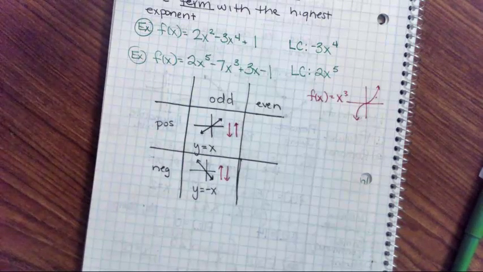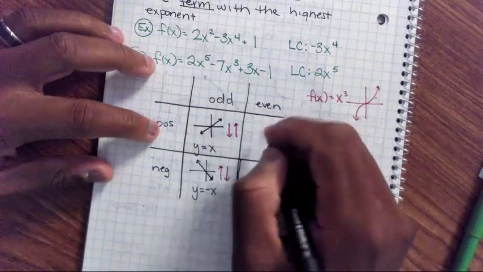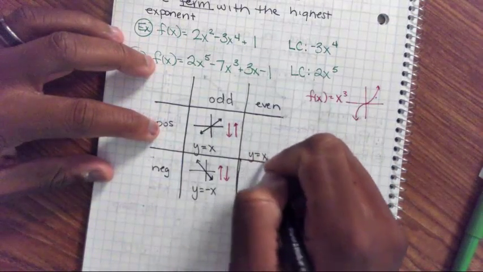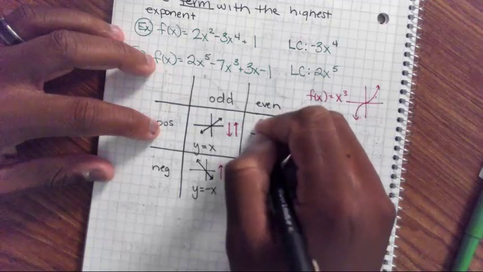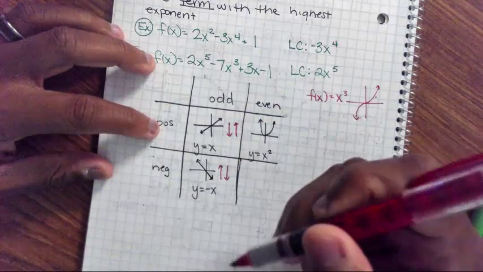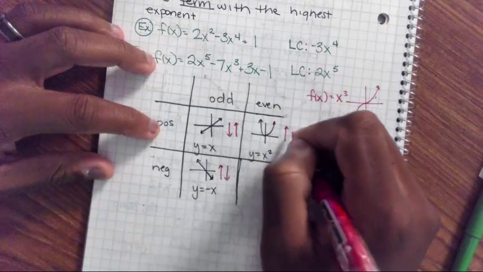Positive even. Can you give me a positive even graph you know? Y equals x squared. How does the graph start and finish? Well, it starts how? Starts up and it finishes how? Up.